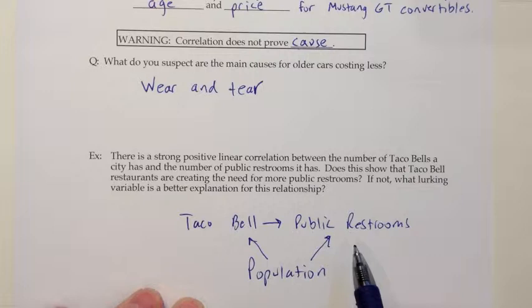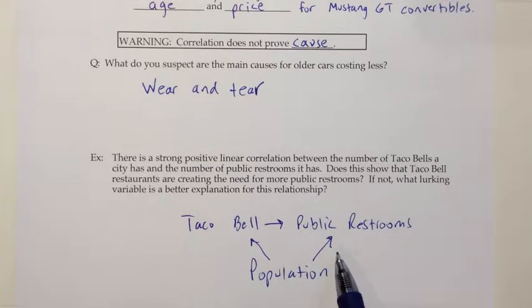So always keep that in mind. Even if you see a very strong positive or negative linear correlation, there might be some other variable that's lurking beneath that is the real cause of that relationship.